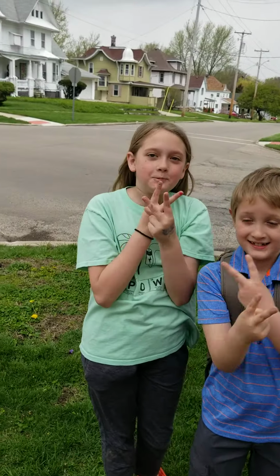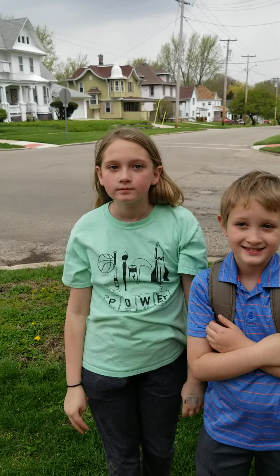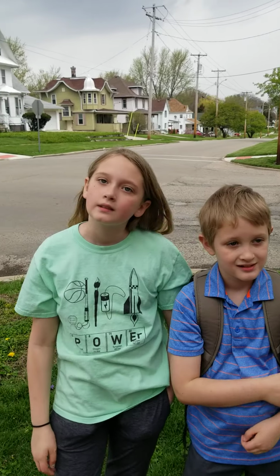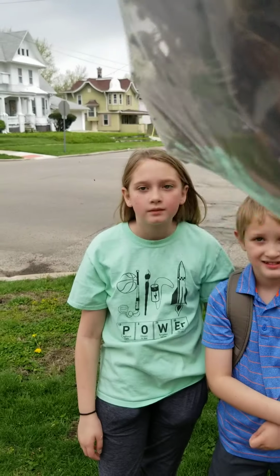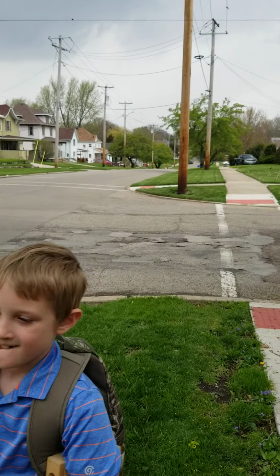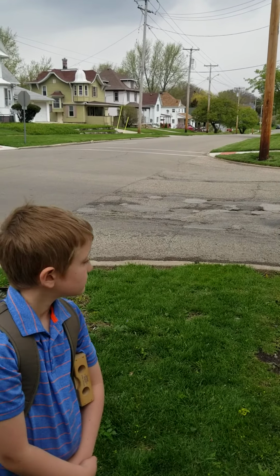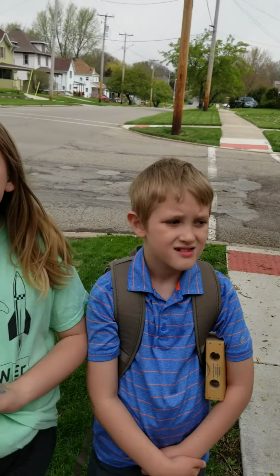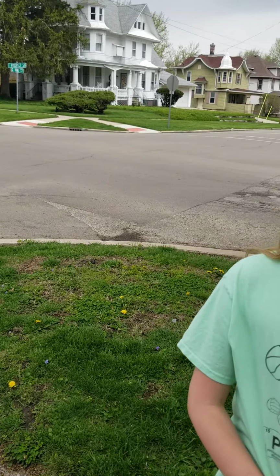Just because I want to note, I am wearing a glove on one hand because I'm helping Ava pick up trash. You don't need to wear a glove when you're going on your walk. Yes, there's some of Ava's trash she has collected. So you don't need to wear a glove if you're going on a walk and looking for observations. That's just so I can help Ava with this hand and be safe.